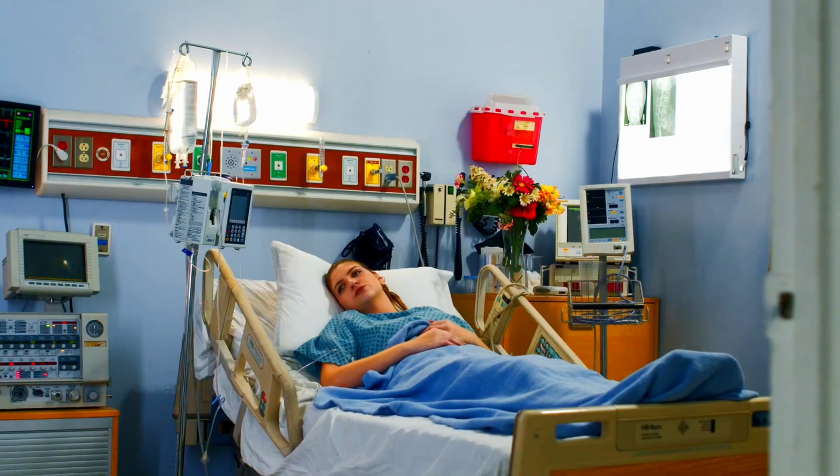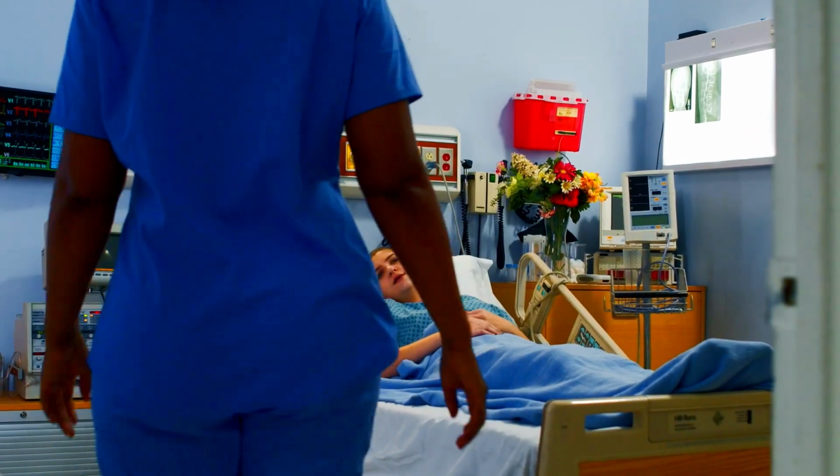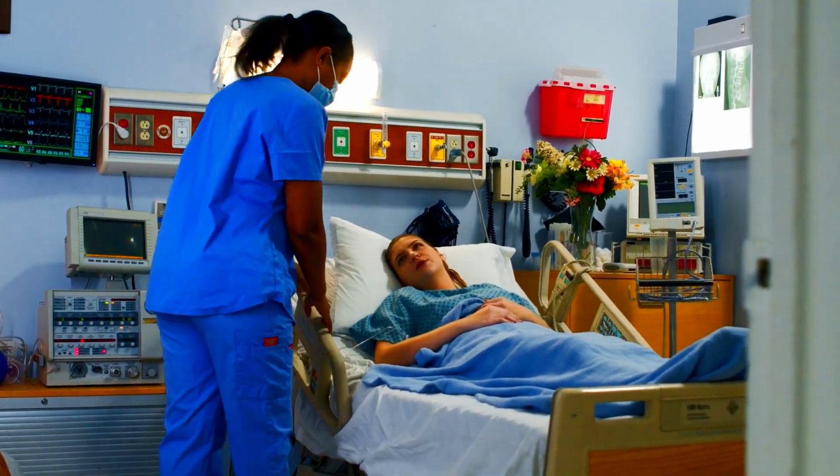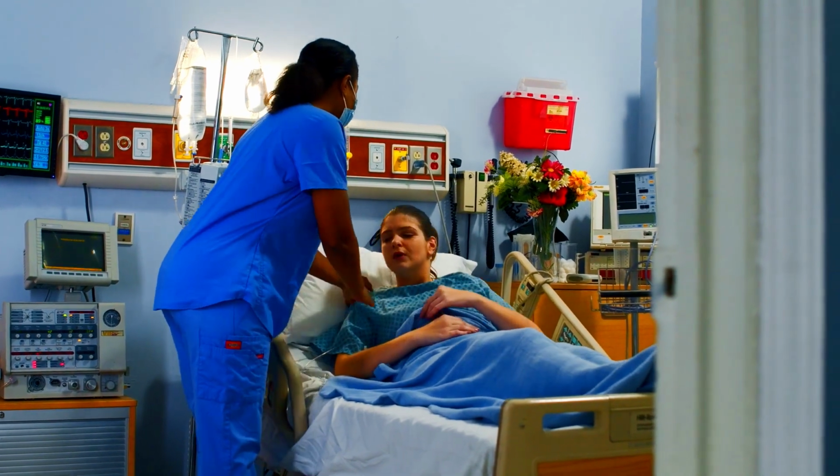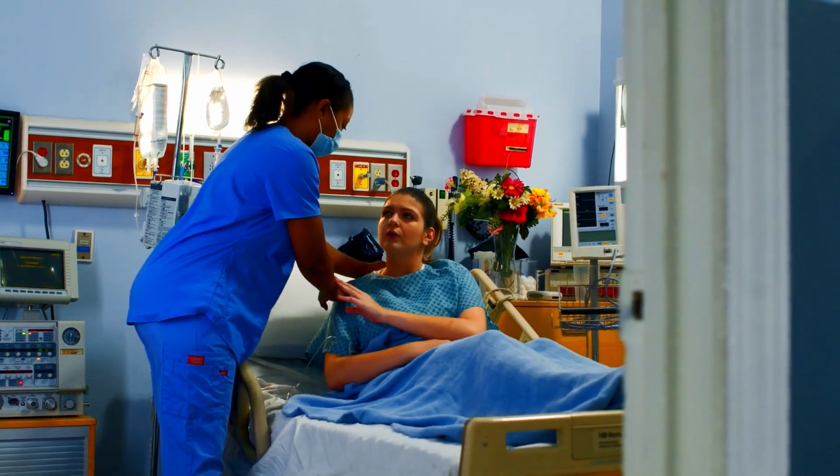In essence, cultural competency in action means going beyond recognizing differences to actively and empathically engage with them. It's making each patient feel valued and understood, thus transforming the challenges of multicultural environments into opportunities for more compassionate and effective nursing. So let me ask you, what do you do to accommodate patients of different cultures?